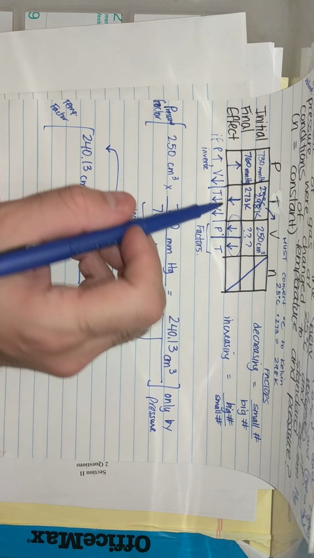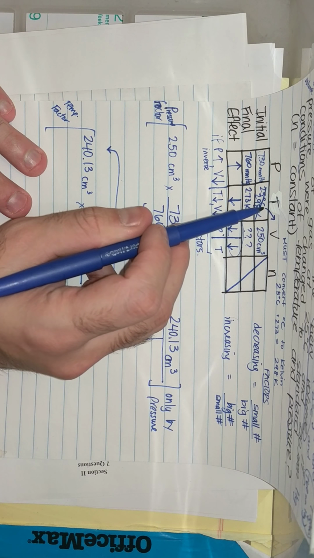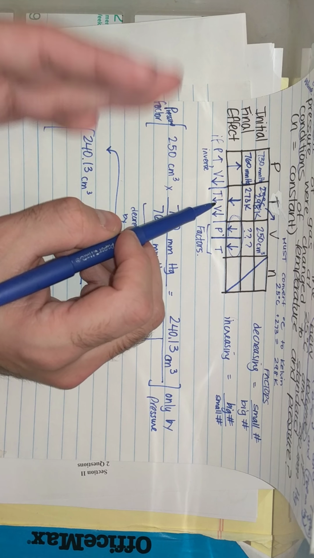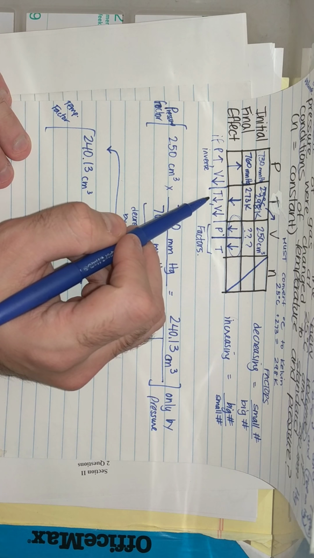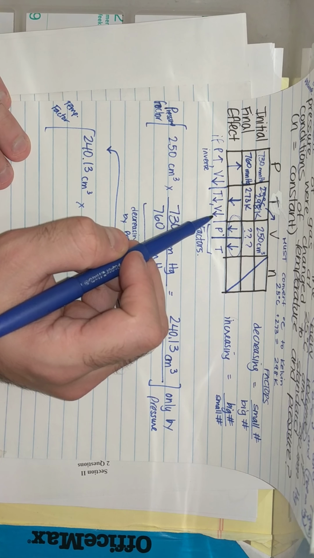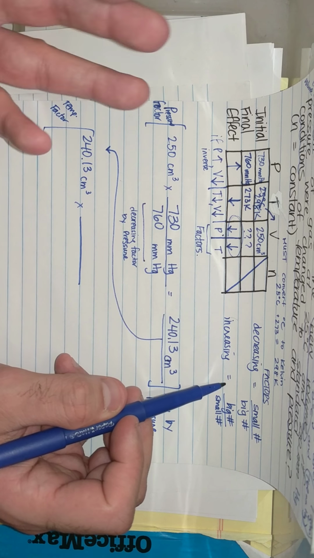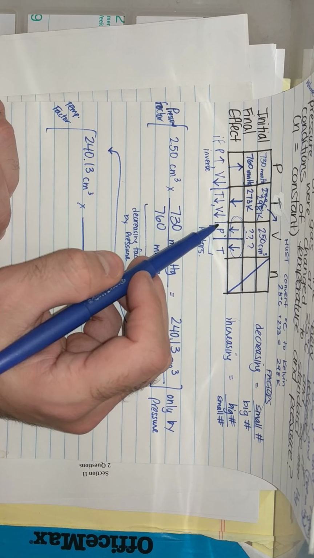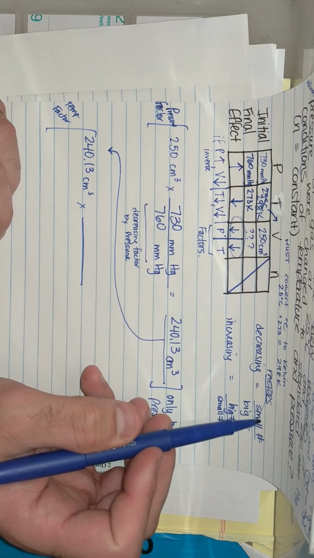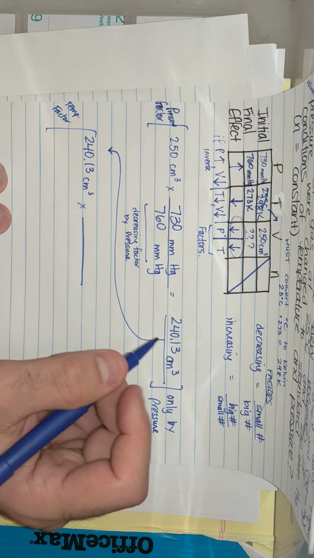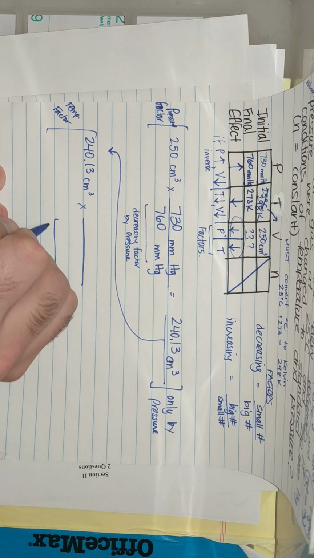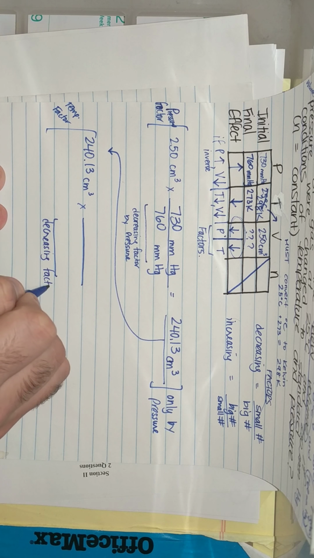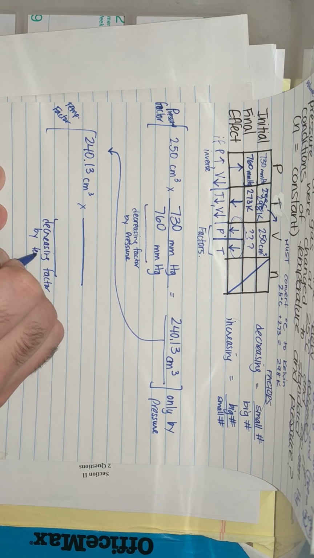All right, so we looked up here and we saw that my temperature is decreasing. Temperature and volume are directly proportional. So since my temperature goes down, my volume needs to go down, and I need to do another decreasing factor. Since my temperature is decreasing, my volume must also decrease, so I need to multiply by a decreasing factor. So I'm going to write decreasing factor by temperature.